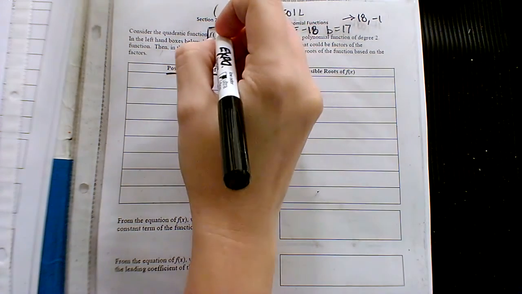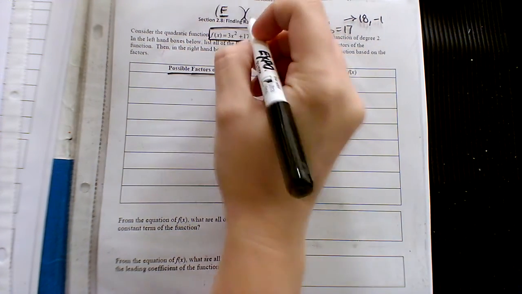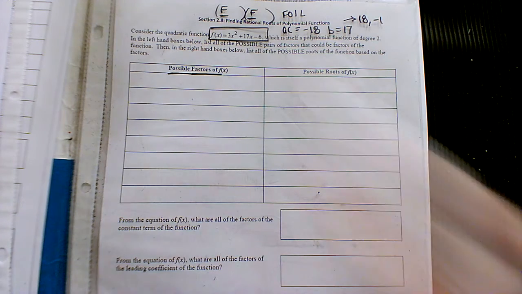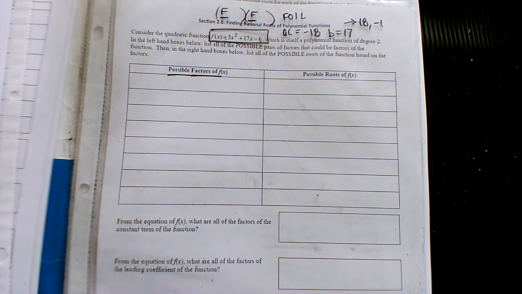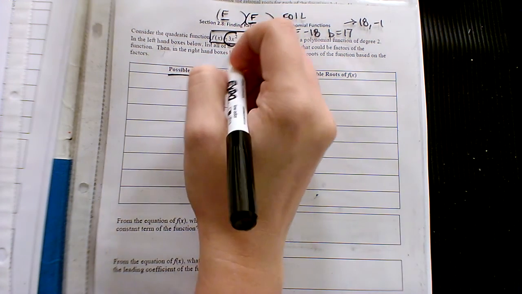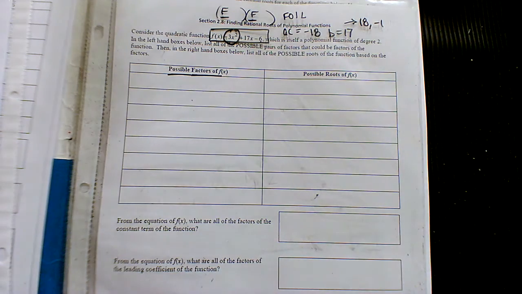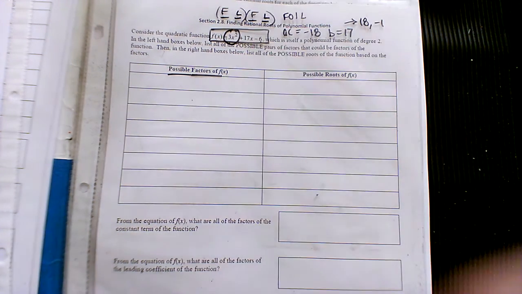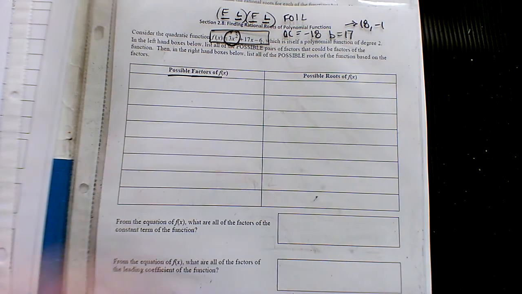If you were to take this first term and this first term and multiply them together, what would you get in the standard form equation? The x squared. Okay, so in this case, 3x squared. If you were to take the last term times the last term, what would you get in the standard form?